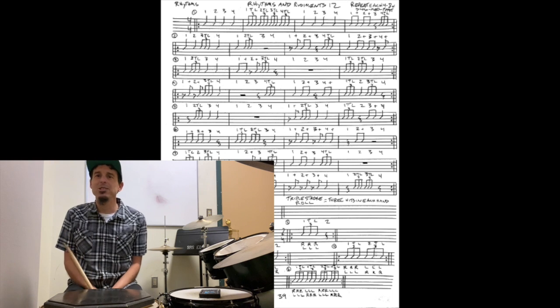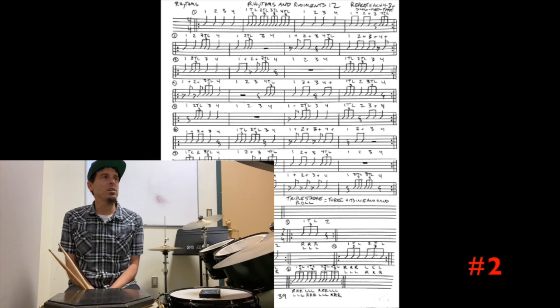Let's go ahead and look at number 2. For number 2, we're going to have quarter notes on beats 1 and 2, an eighth note triplet on beat 3, and then a quarter note on beat 4. Bar 2 is going to have a quarter note on beat 1, eighth note triplet on beat 2, and then a half note rest for beats 3 and 4.